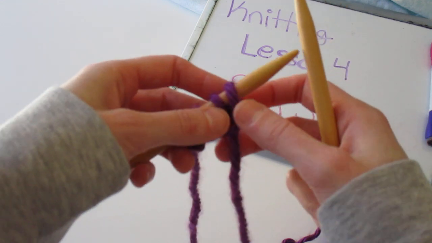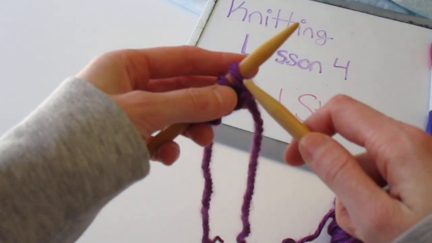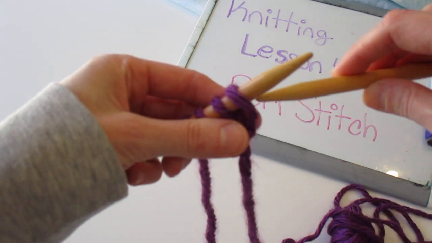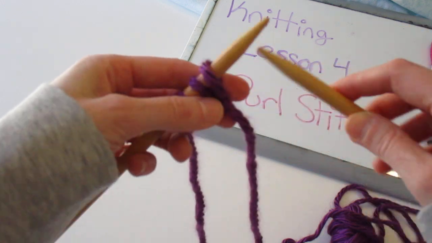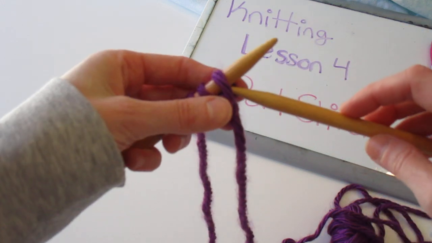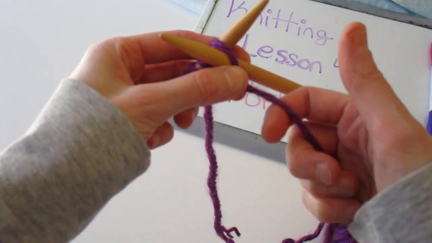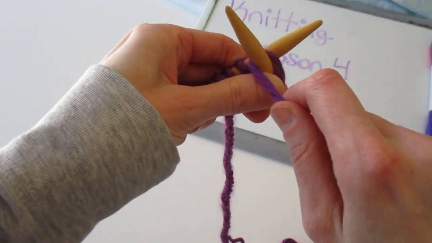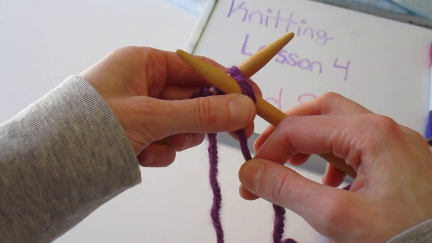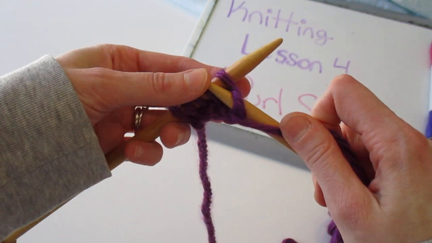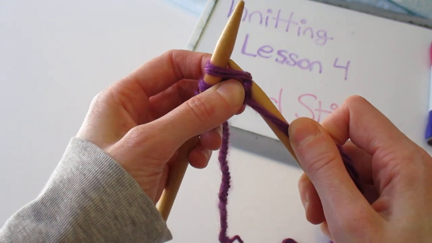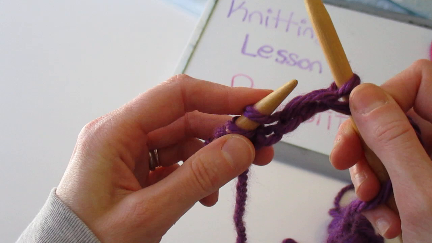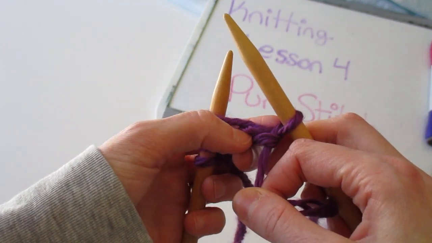So for purling, instead of going up and to the back with our right hand needle, we're going to go down and to the front. So if we're going to do the first stitch here, we're going to go down to the front. We're going to take our working yarn and wrap it around the needle on the right hand side, so it's still in the front, just like when you do knit stitch. Then we're going to push the needle up through the stitch and slide it off the left hand side. So that's one purl stitch.